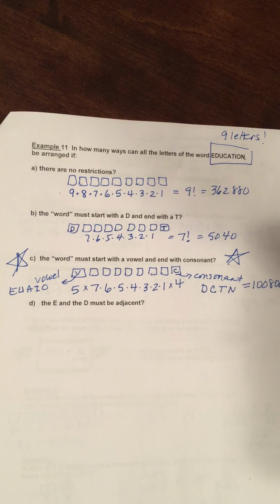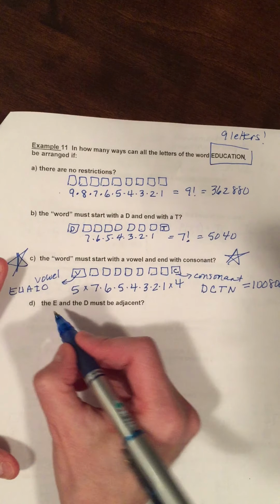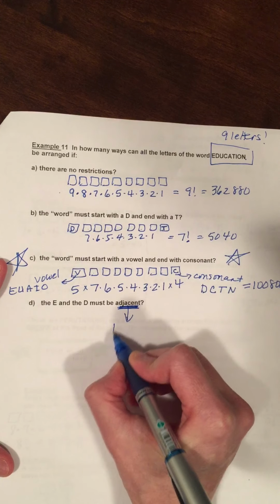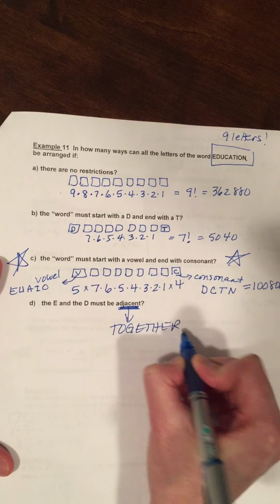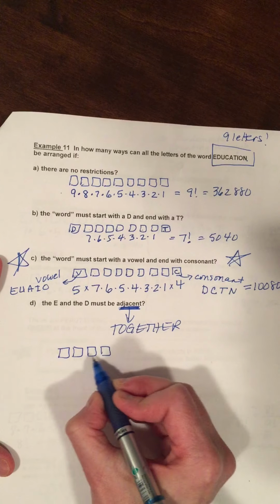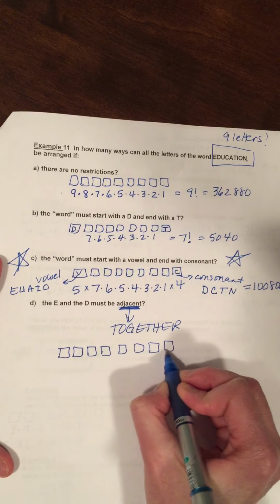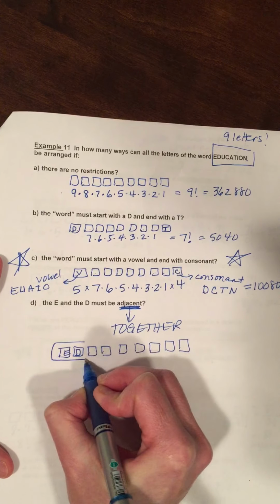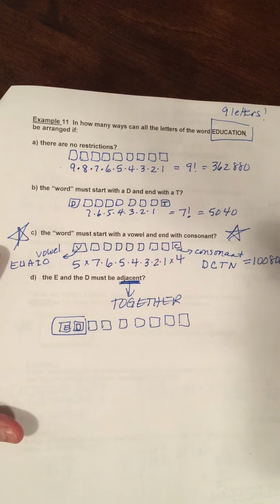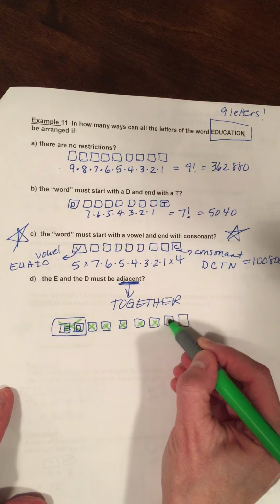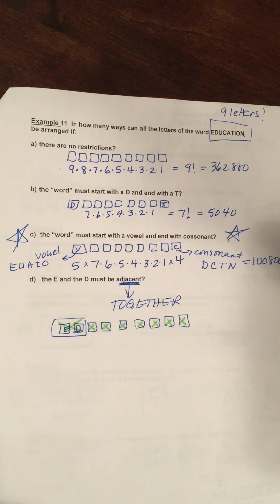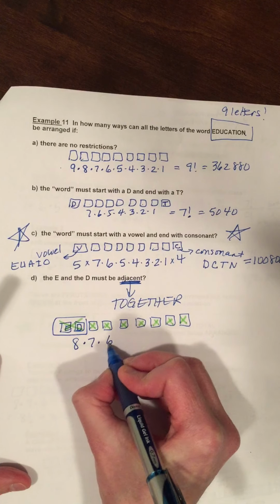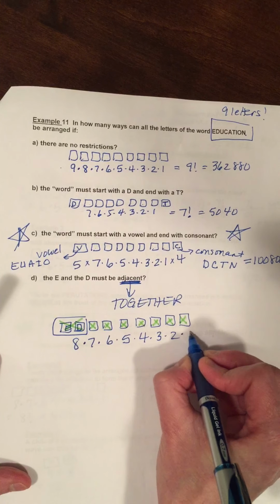Okay, final example. How many different ways can the letters in the word education be arranged if the E and the D must be adjacent? The word adjacent is just another fancy way of saying together. So if I've got 1, 2, 3, 4, 5, 6, 7, 8, 9 letters, and the E and the D have to be together, this is the annoying boyfriend and girlfriend concept. So in this concept, I've gone from a 9 factorial question, all of the letters being considered individual items, to 1, 2, 3, 4, 5, 6, 7, 8. Remember, the E and the D have to be together. They're considered one option. So 8, 7, 6, 5 choices, 4 choices, 3 choices, 2 choices, 1 choice.